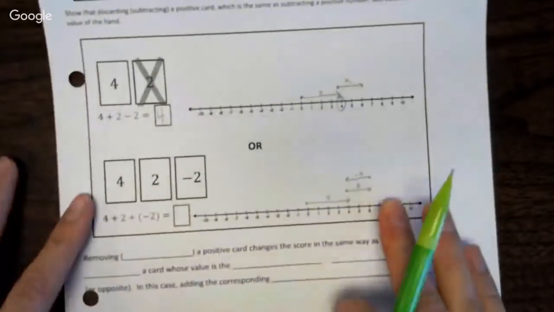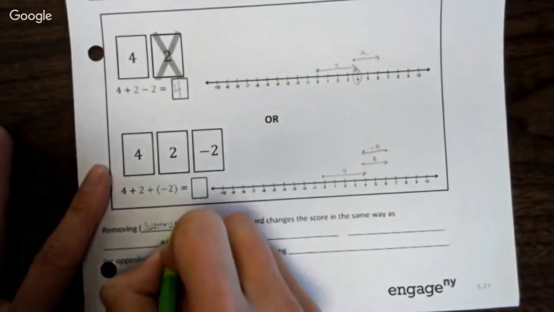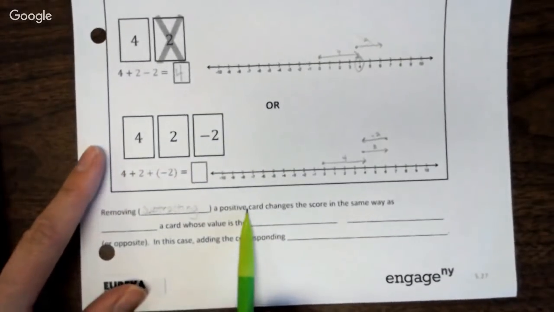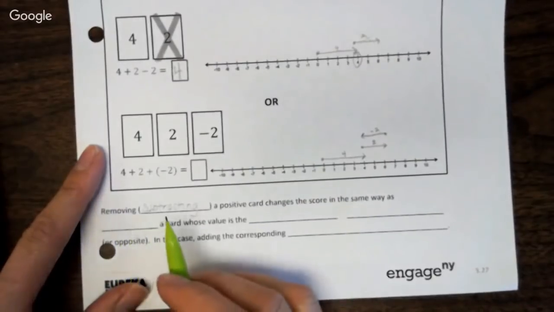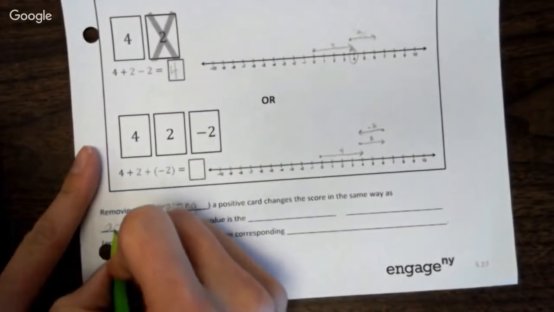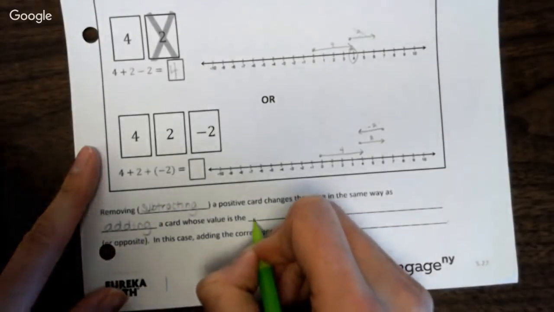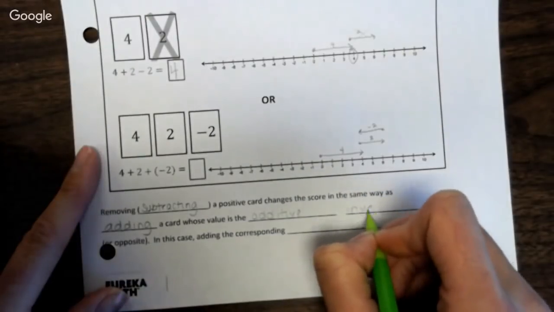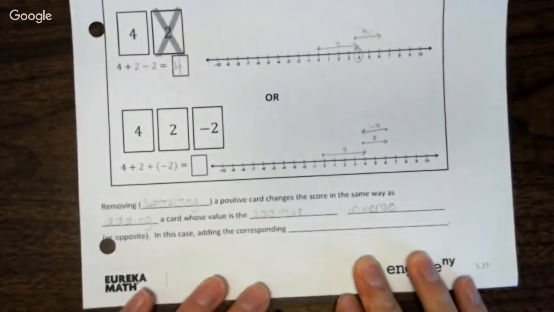So what that means is by removing, remember removing is also subtracting, by removing a positive card, it will change the score the same way as adding a card whose value is the additive inverse. We learned this a couple days ago. Additive inverse means the opposite sign.